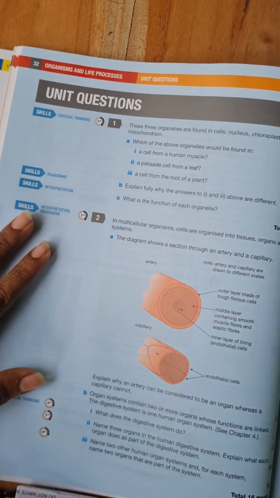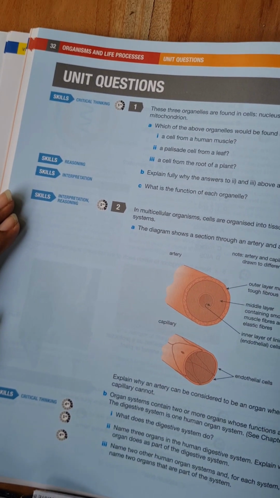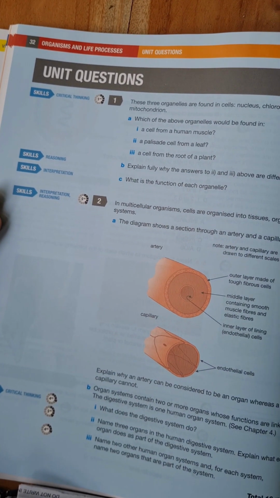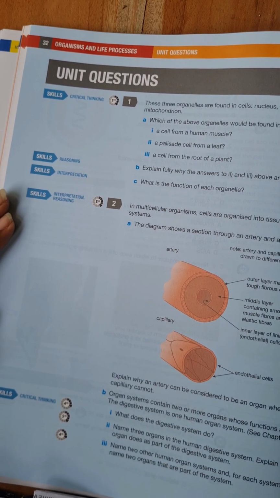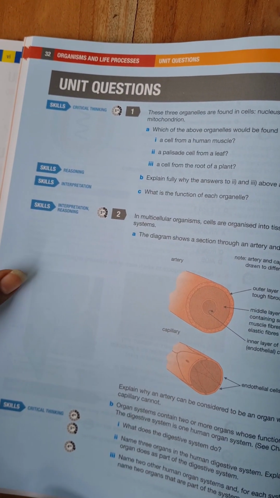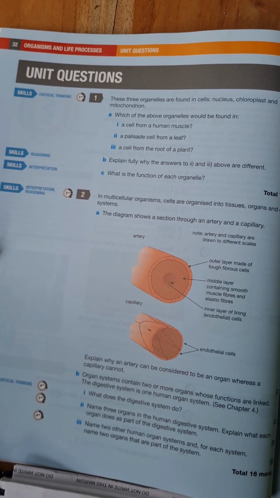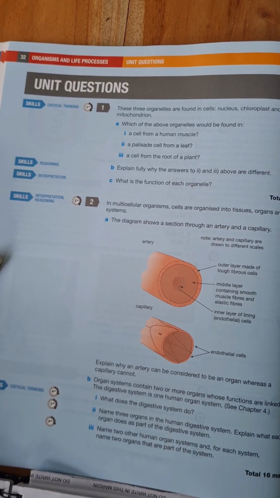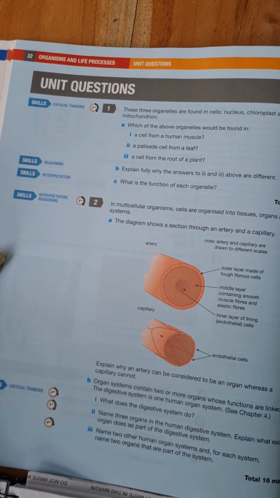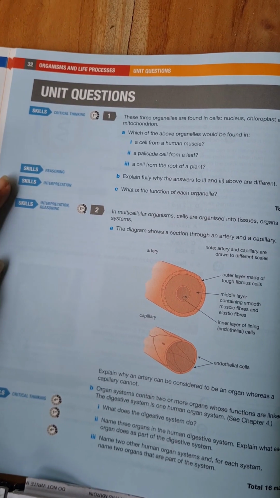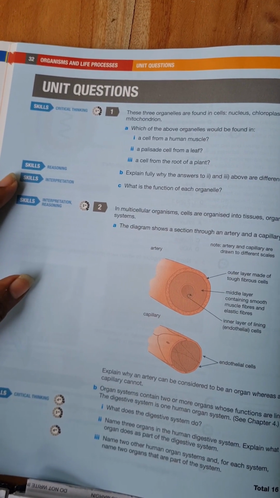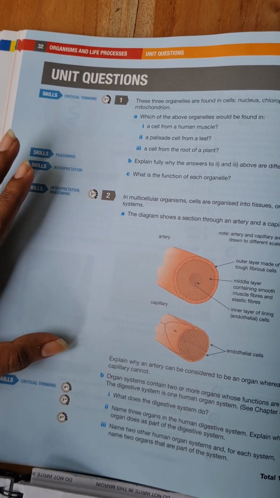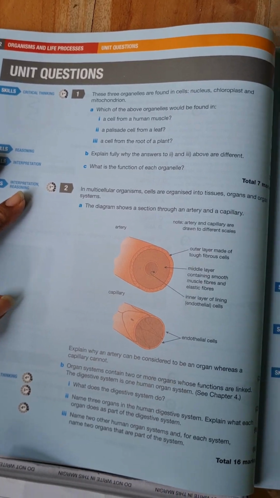So basically doing all these chapter questions and unit questions is important. We have a marking scheme for these unit questions and chapter questions. Once you're done with that, with the help of the teacher, you can mark the books. The teacher can mark and then give you the answers for these questions.